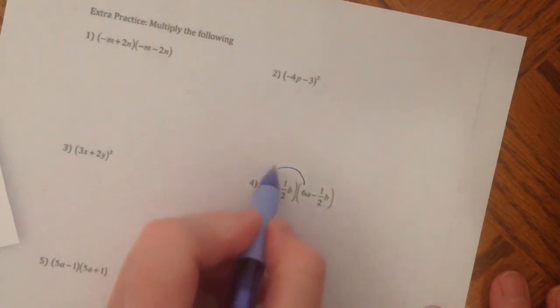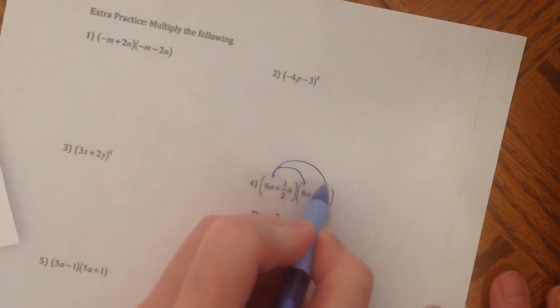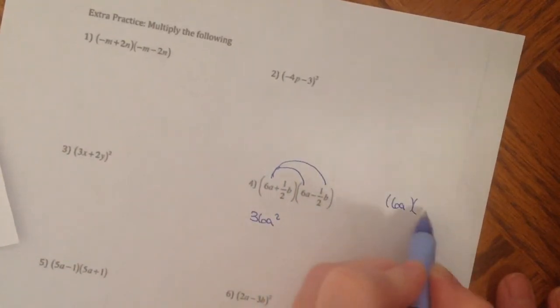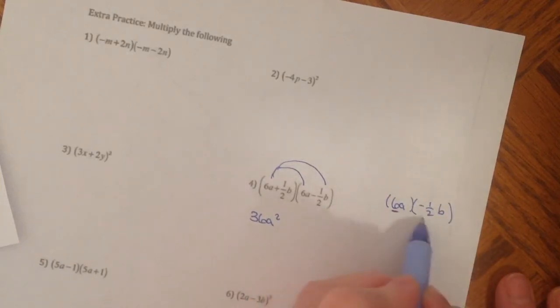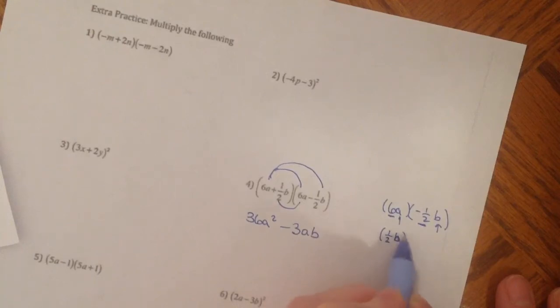All right, so first times first is going to be 36a squared. Outer times outer, so you have 6a times negative 1/2 b. All right, so start with the number part. 6a times negative 1/2 is going to give you negative 3, and then a times b will just be ab. Inner times inner, so now you have 1/2 b times 6a.